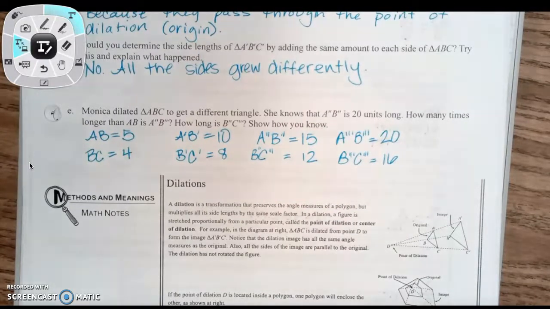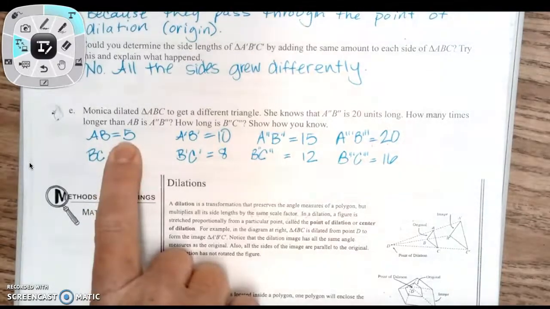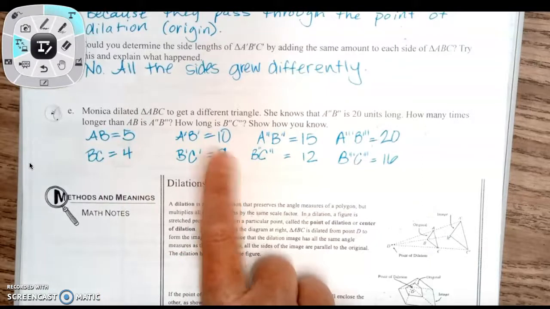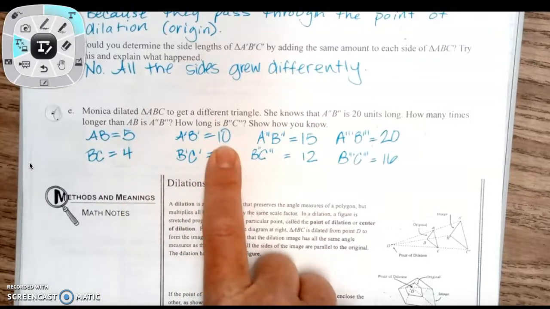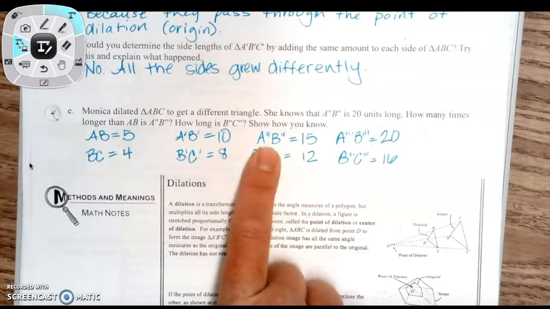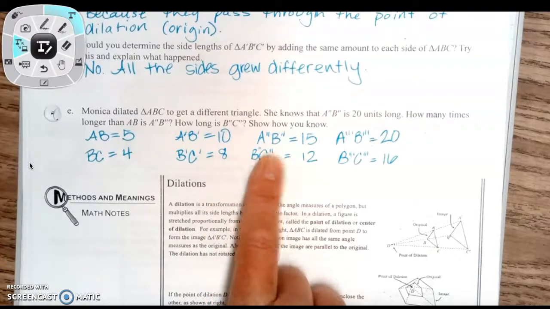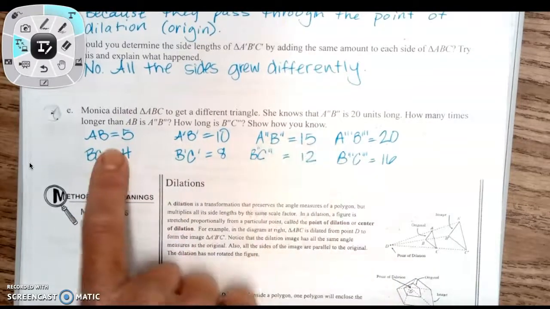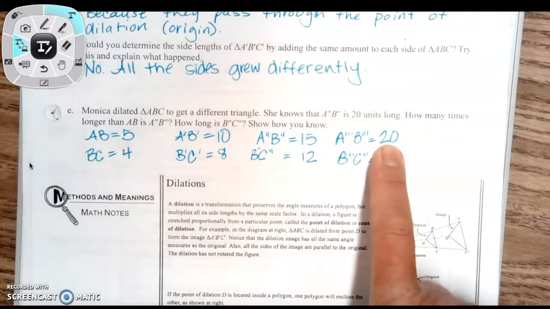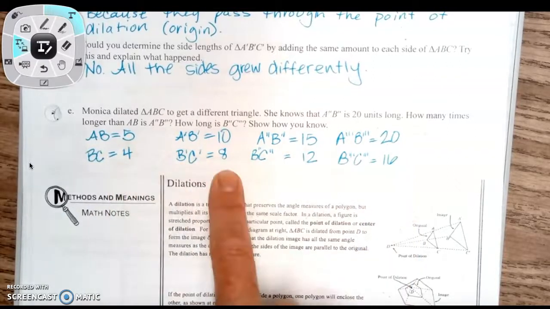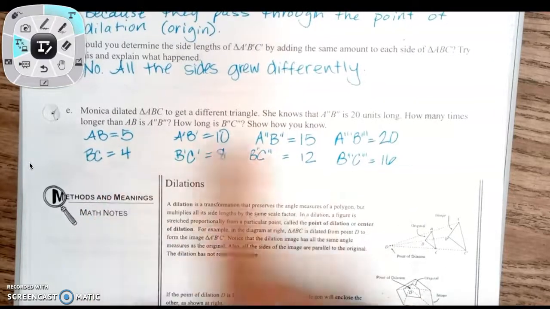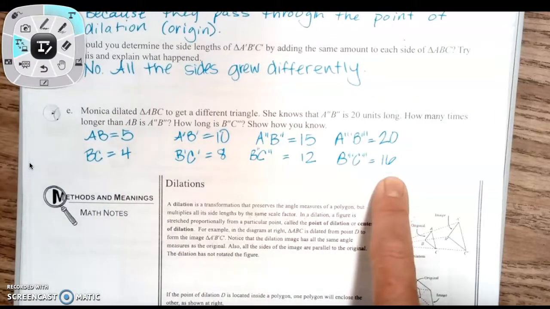So if we just look at side AB, it's 5 units. To get to A prime, B prime, you're going to double it to get 10. Okay? To get A double prime, B double prime, you take the original amount and you triple it. To get this one, you take the original amount and you multiply it by 4. So from here to here, you double it. From here to here, you triple it. And from here to here, you quadruple it. Okay?